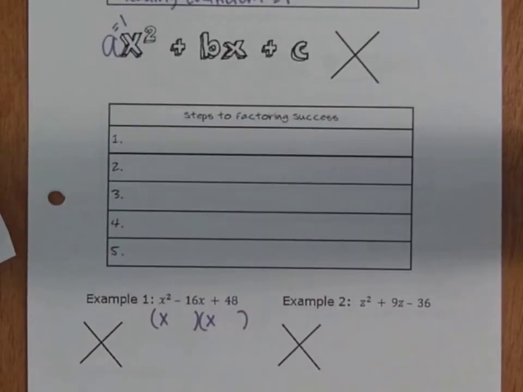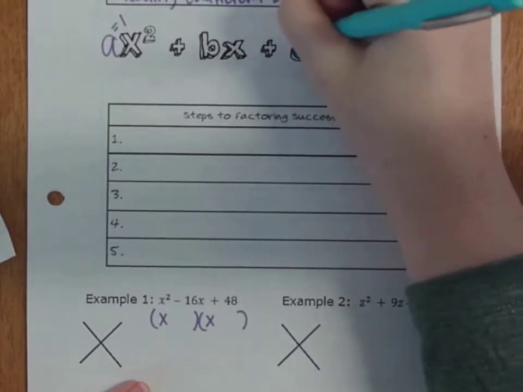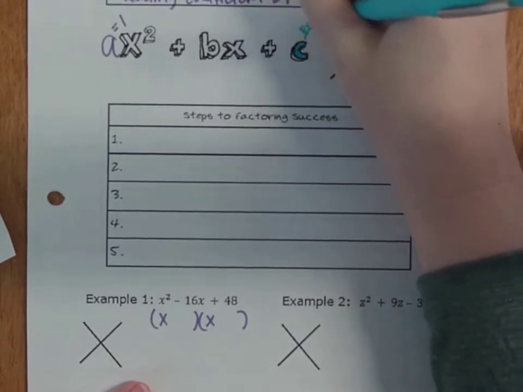Okay? So we're going to use something I call the X puzzle. So you're going to hear me say, okay, did you use your X puzzle? Did you draw your X puzzle? But you just need to think of it as a little logic puzzle to find your terms. And what matters is we know that we want the product of C. So we're always going to put C in our product spot. What does product mean?